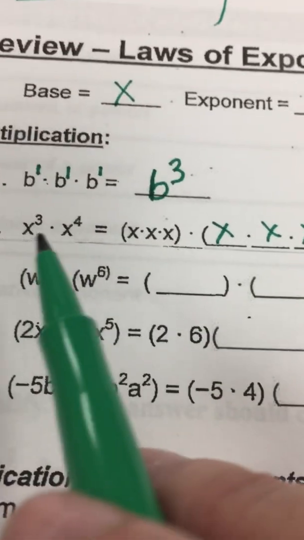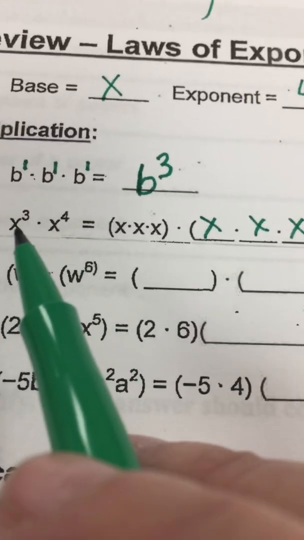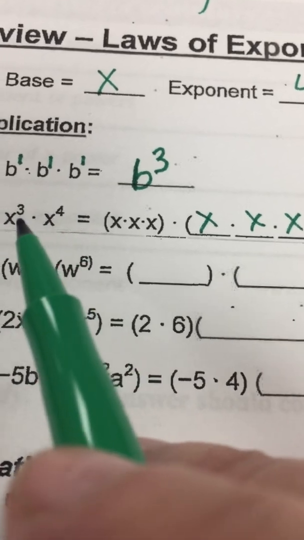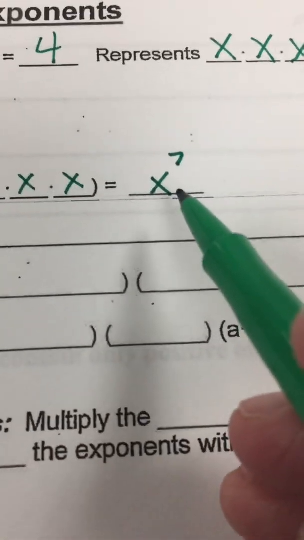Do you notice that over here, if the bases were the same, how many x's are being multiplied all together? 3 plus 4 means there are 7 x's being multiplied together, and isn't that my answer, x to the 7th?